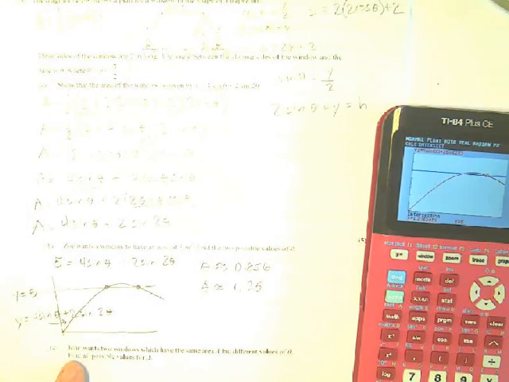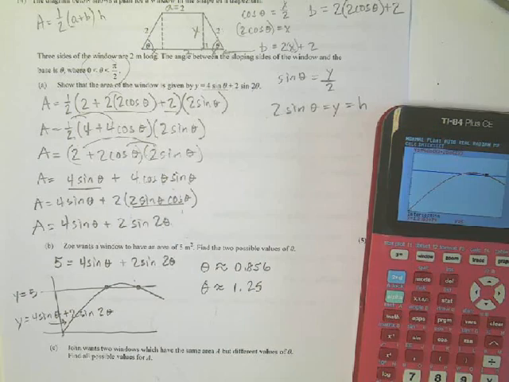John wants 2 windows that have the same area but different values of theta. Find all possible values for the area. So I had a really difficult time with this question.